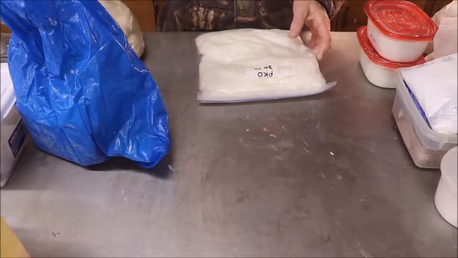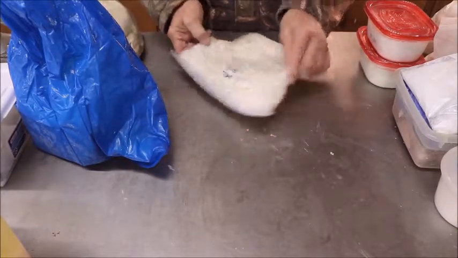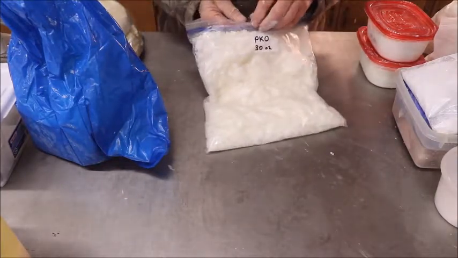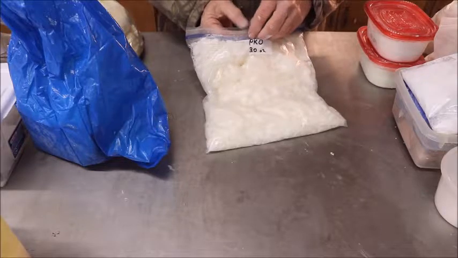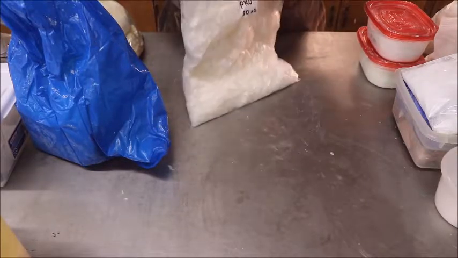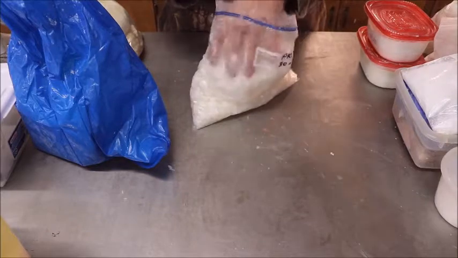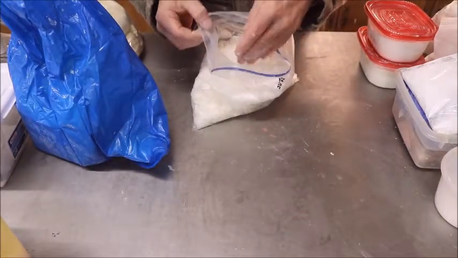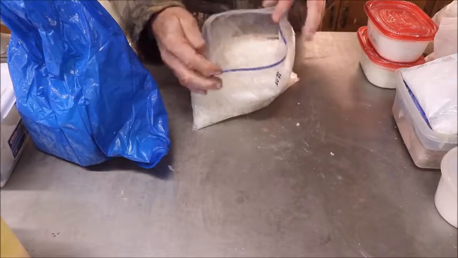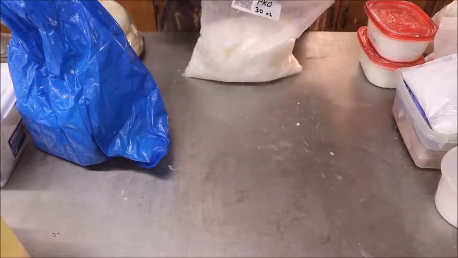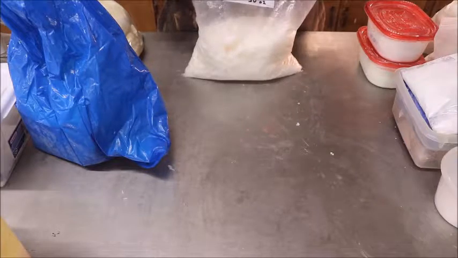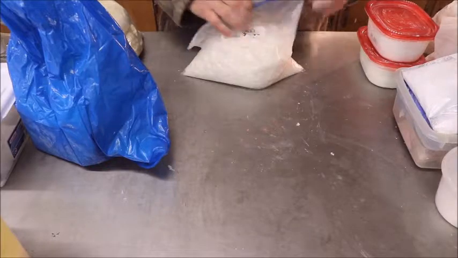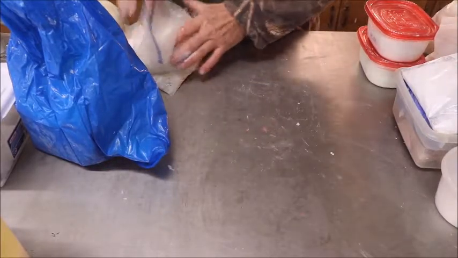The next one that I use in all of my soap recipes is PKO. I get it in flake form. You can also get it 50 pounds of hard as a brick and dig it out, but I get it in flakes like this. And it's easier to handle. Again, I take all of this, I break it down when I get it into bags, I freeze it in my freezer, and it lasts forever. You don't have to worry about it going rancid or anything on you.